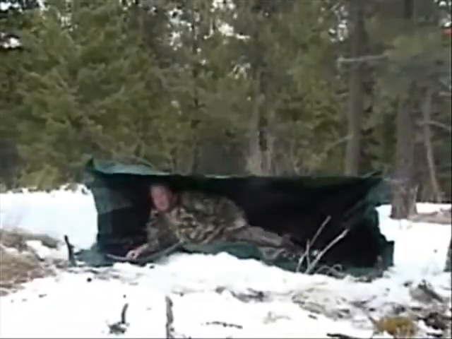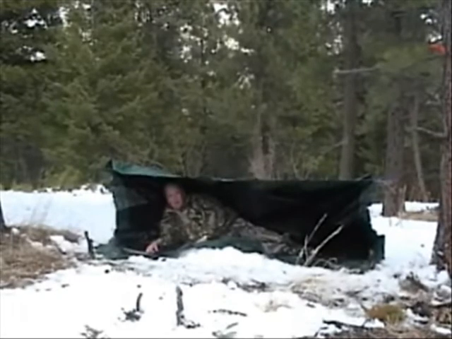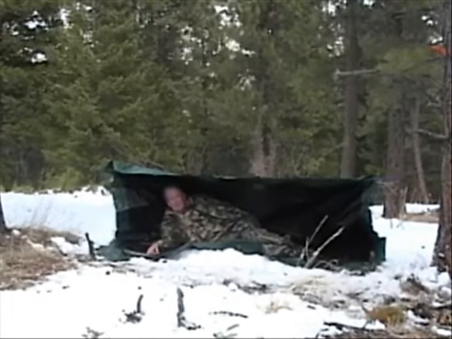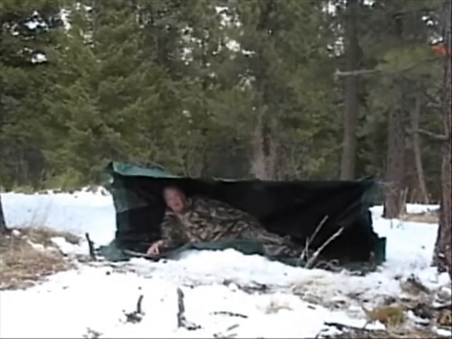and you can always build up a little bit of debris underneath to make sure that you have the insulation that you need to stay warm at night. But this at least gives you shelter from the elements or rain above.